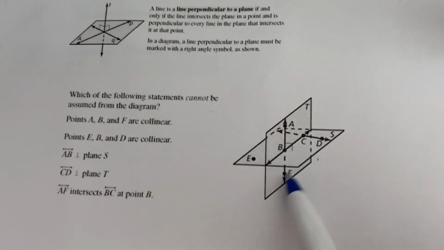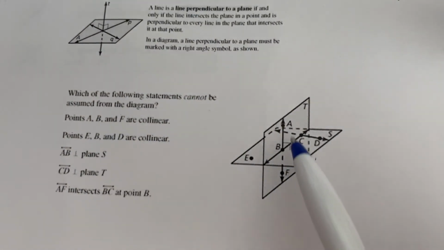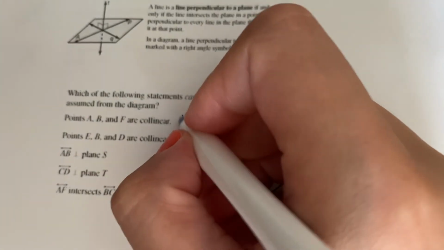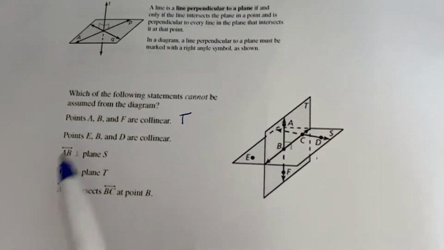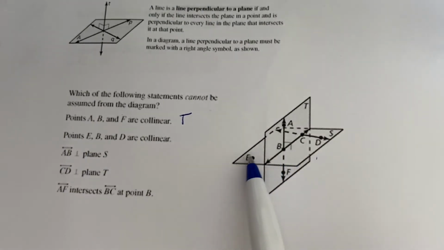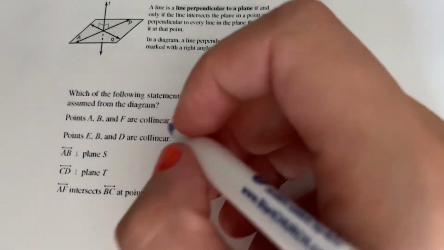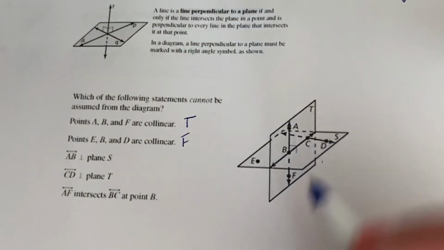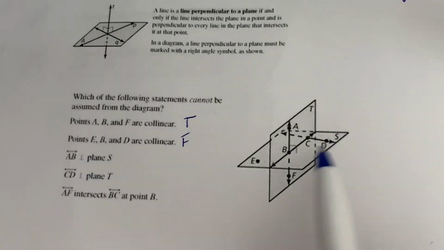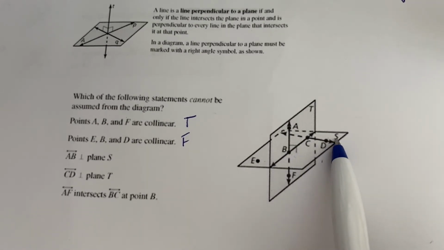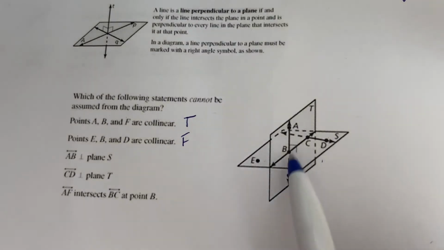Okay, so let's move on to this one. If A, B, and F are collinear, yes, true. Points E, B, and D are collinear. That's not true, so false, right? Because there's not even a line there. AB is perpendicular to plane S. Yes, we see that little right angle right here, so that's true.